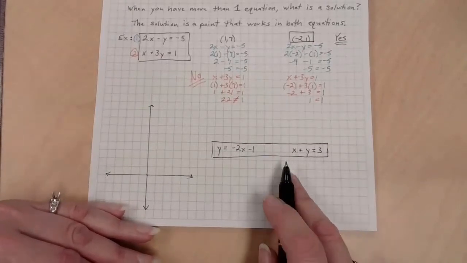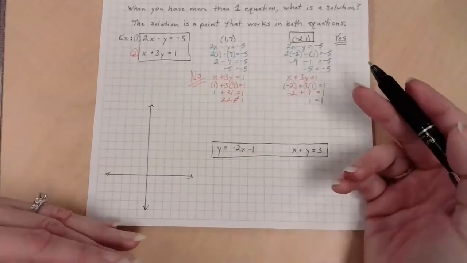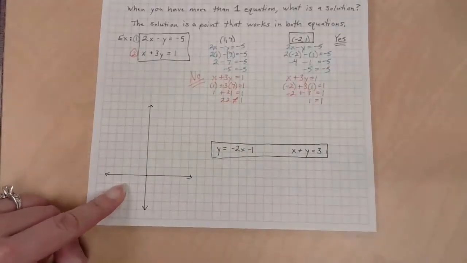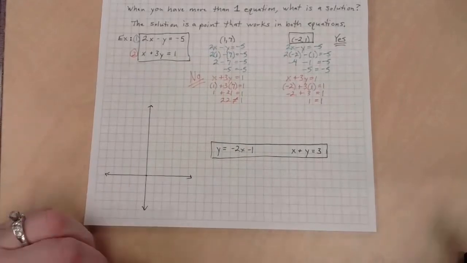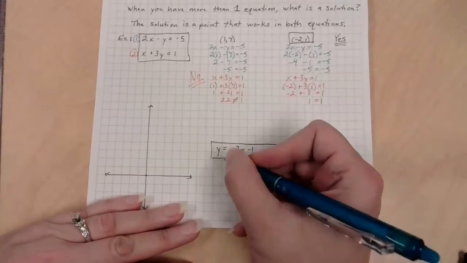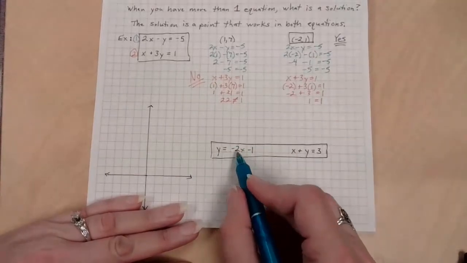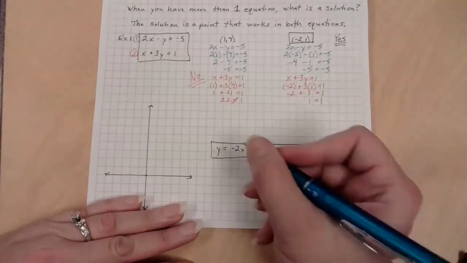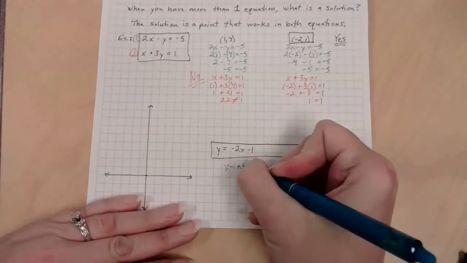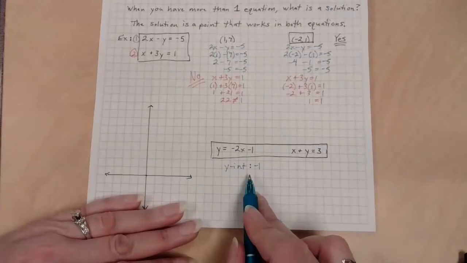And I'm going to try to find it, instead of by just guessing and checking random points, by graphing. So, what do I know? Well, maybe I do some color coding again. Maybe I take this first one, and I do it in blue, and I say, okay, ooh, this is slope-intercept form. What does that mean? That means I know that my y-intercept is already given to me. That's going to be negative 1, so that's going to make graphing kind of nice.